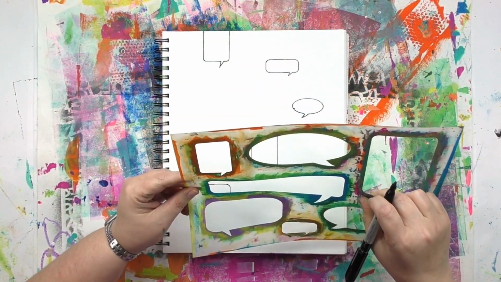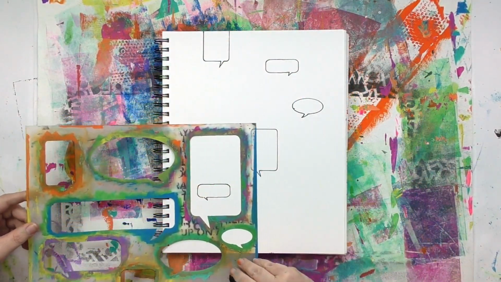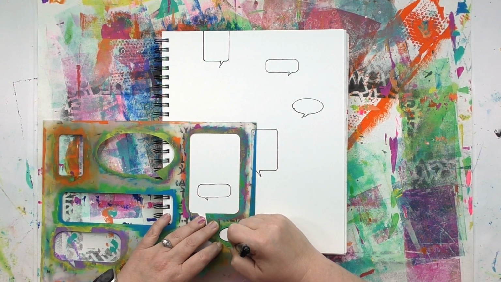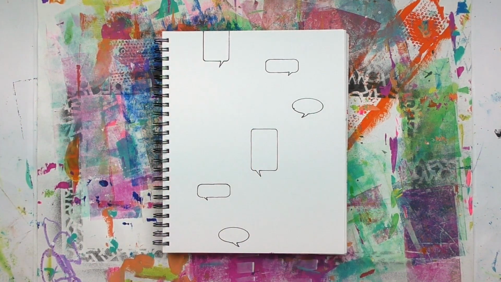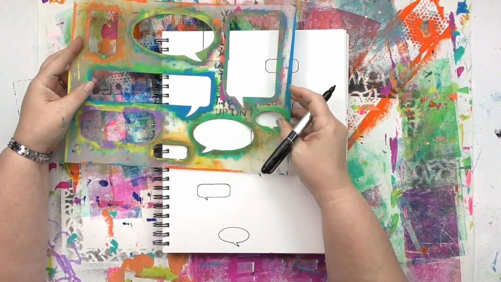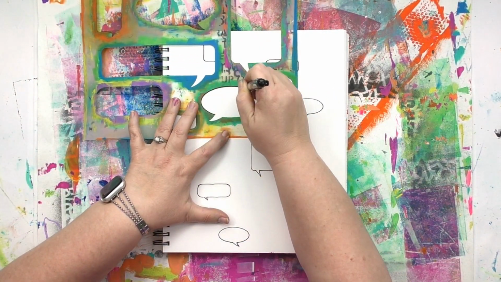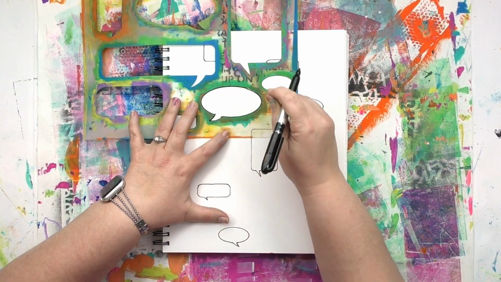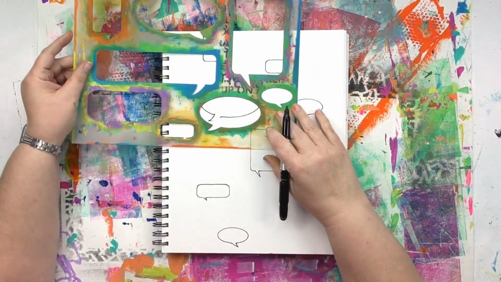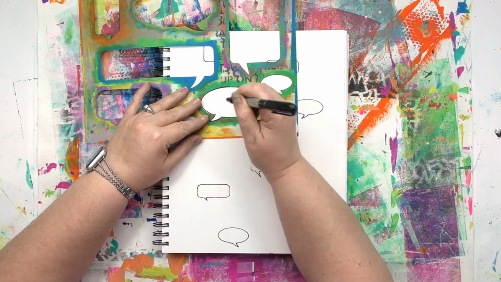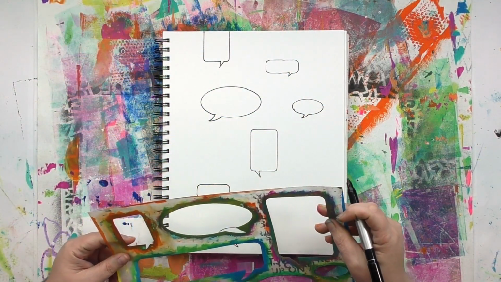What I'm doing is making sure that I've got speech bubbles throughout the page that aren't touching, and in a perfect world, I'd have a variety of sizes, but I've noticed that I've stayed more on the smaller side here. So that means I'm going to start looking at some of the larger sizes to get them to fit on the page. And should you happen to notice that you forgot an area that you didn't trace, simply put that stencil right back on there and then trace whatever you need to.